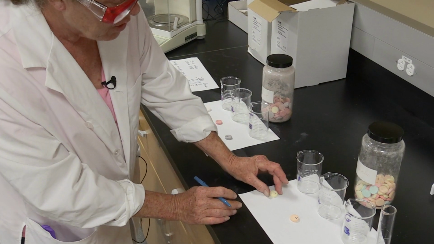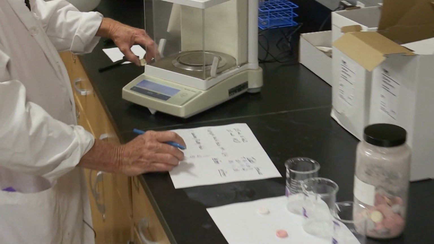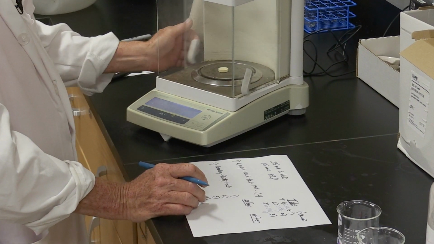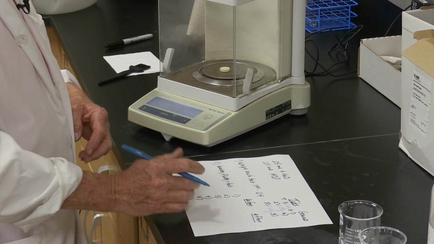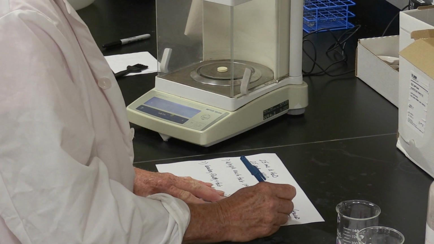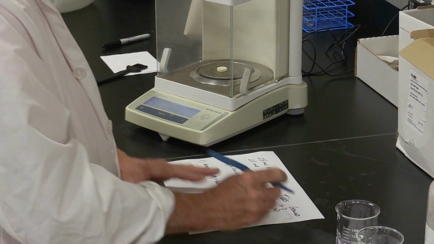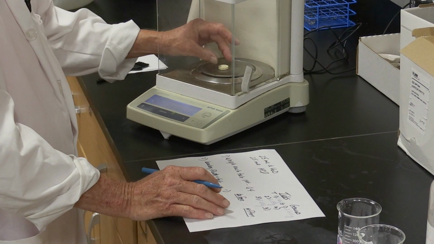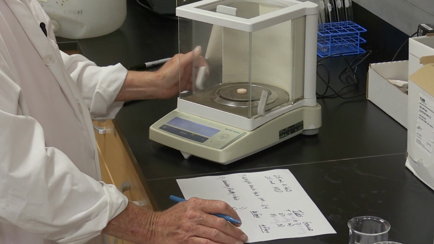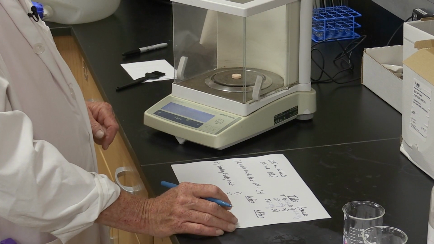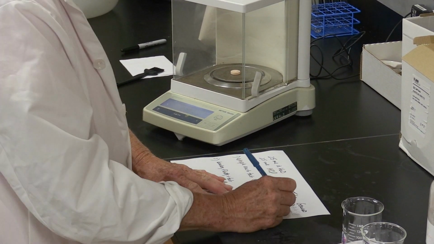Now we're going to weigh the generic tablets. So generic 1, 2.310 grams. Second generic, 2.303 grams.